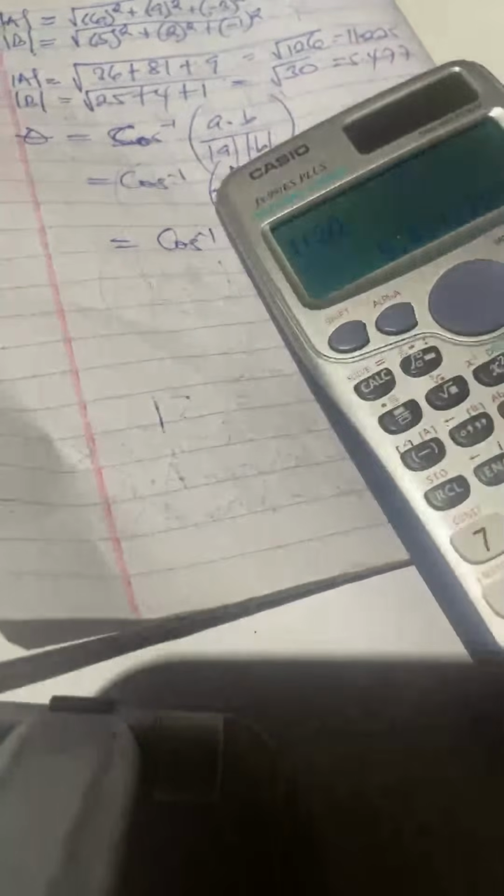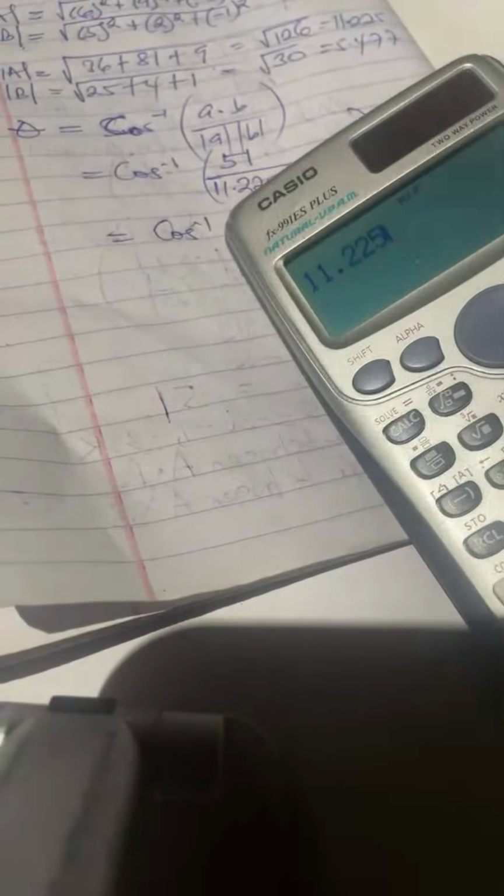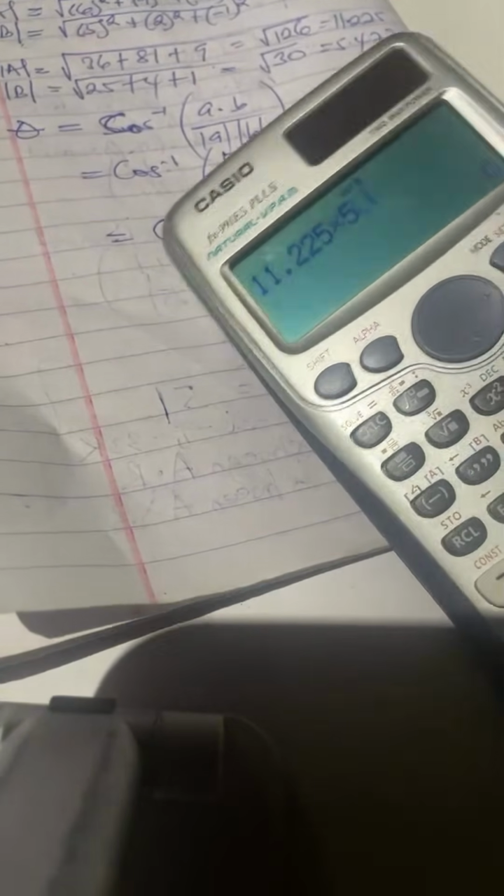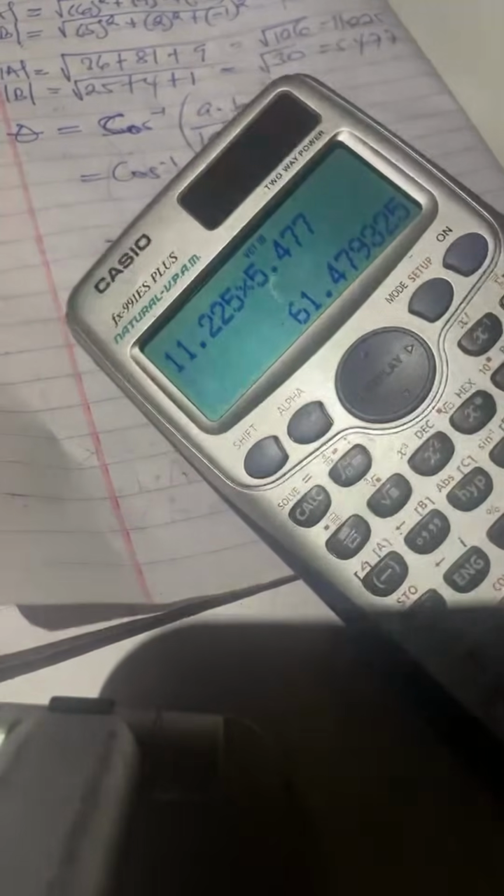So this will be equal to cos inverse of 51 divided by 11.225 times 5.477. Let's do it. What would this give us?